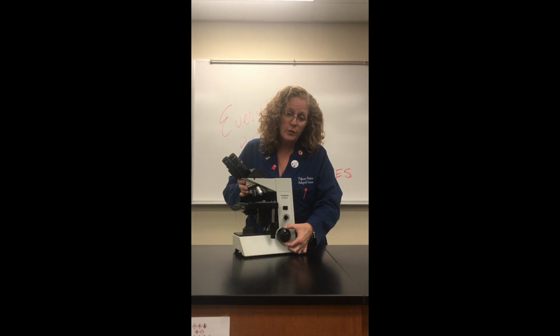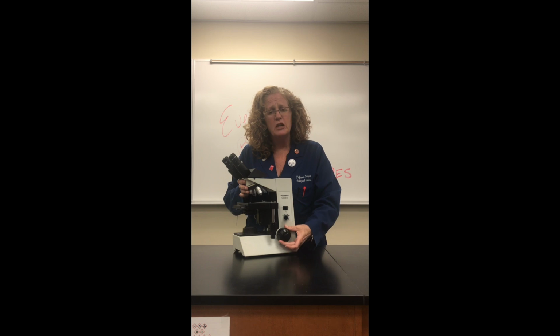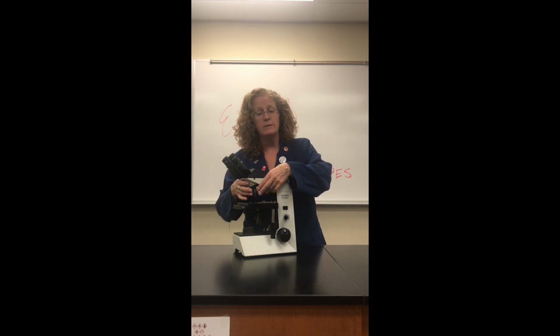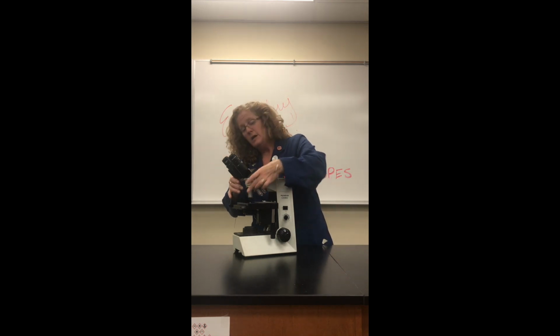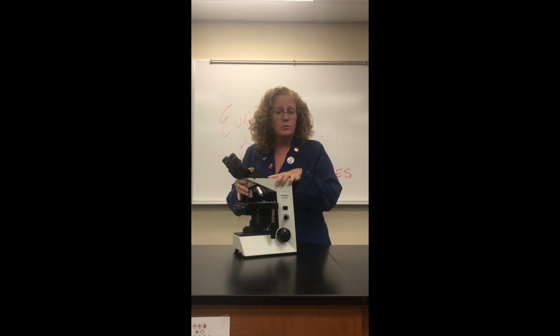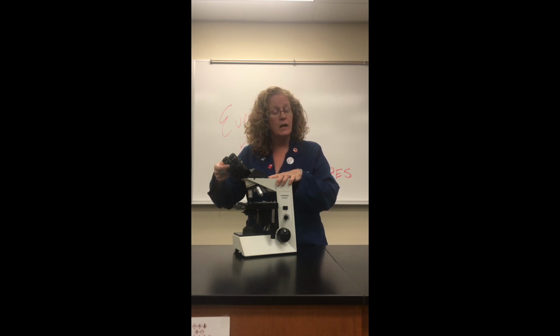Inside of the coarse focus knob is the fine focus knob. Once we get our specimen generally in focus with the coarse focus, we can use the fine focus to really fine tune what it is that we're looking for. Once we're in focus with the 4x objective, we're ready to move to the next magnification. The next magnification on these microscopes is called the 10x. This will magnify our image 10 times. When we look at it through these oculars, they magnify it another 10 times. This gives us a total magnification of 100x.